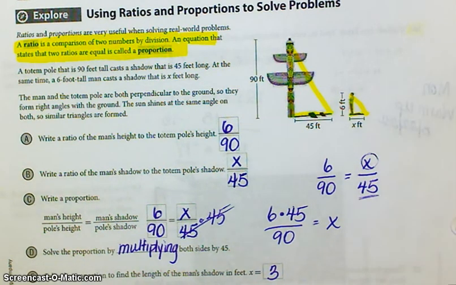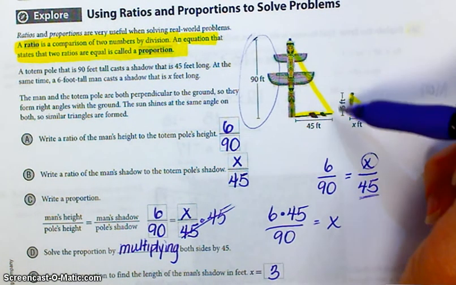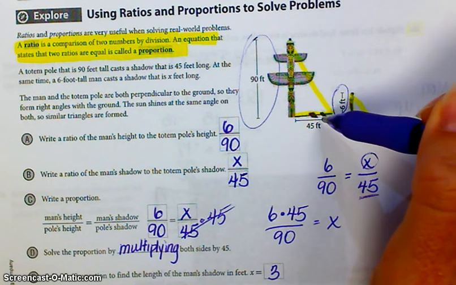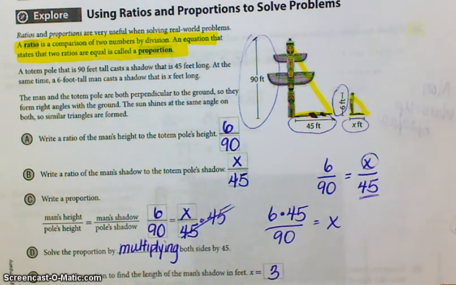But you can also do big height over little height equals big shadow over little shadow. It's just you can't mix and match.